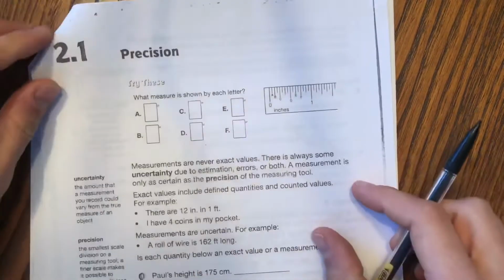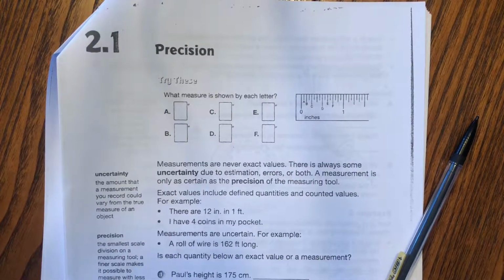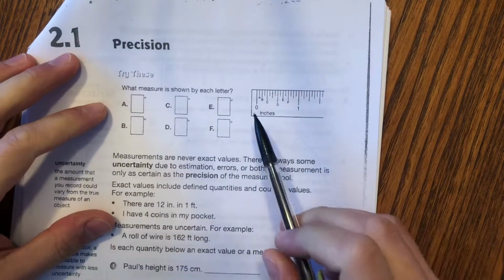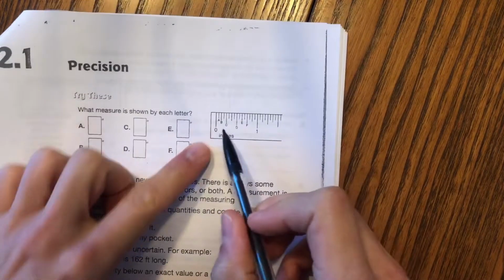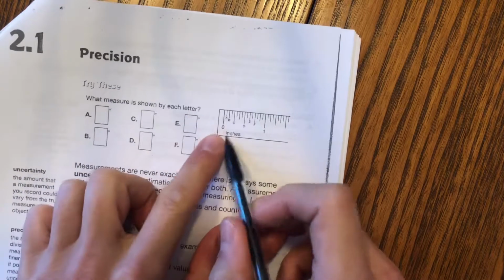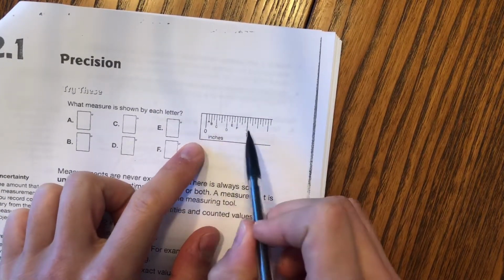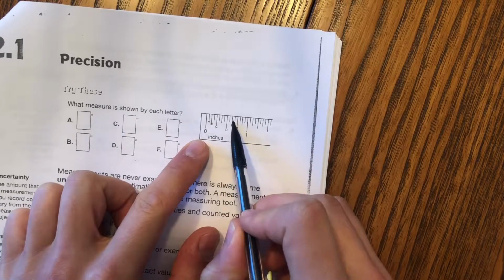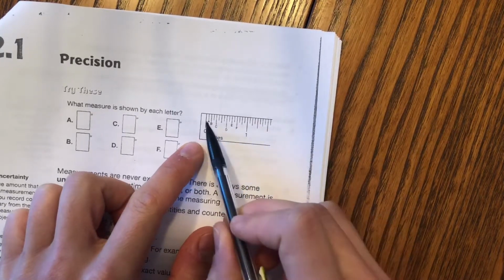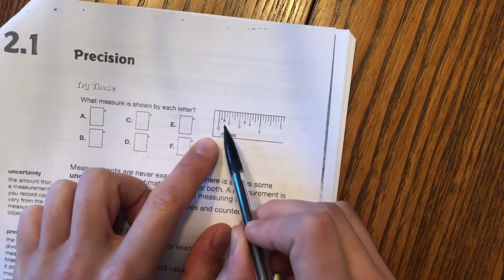All right, welcome to Unit 5, Section 2.1, Precision. What are the measurements shown by each letter? When you're looking at a ruler that's dealing with inches, inches are divided into sixteenths. If you can see this, from 0 to 1 inch, there are actually 1, 2, 3, 4, 5, 6, 7, 8, 9, 10, 11, 12, 13, 14, 15, 16 different little tickies in there. So inches are divided into sixteenths.